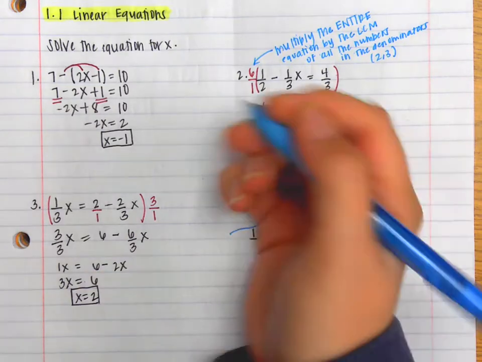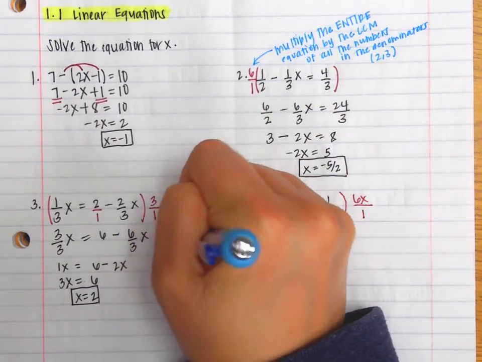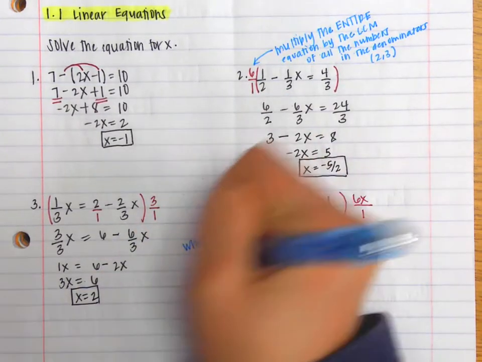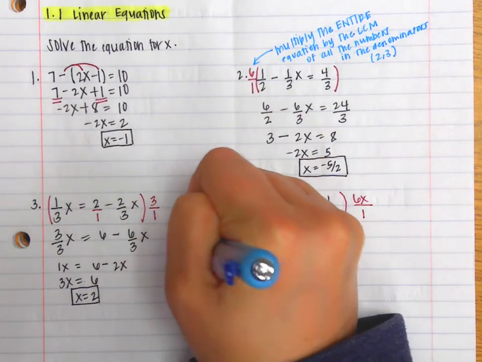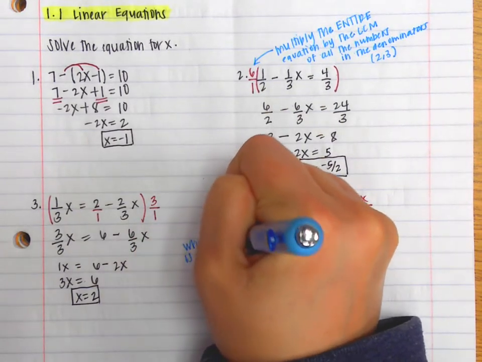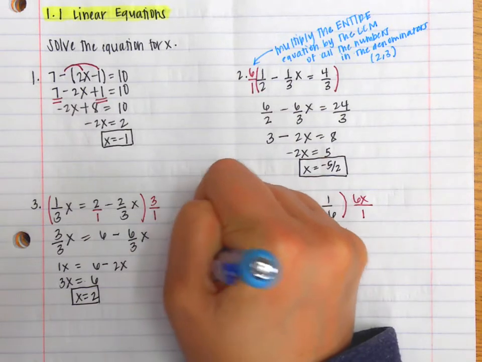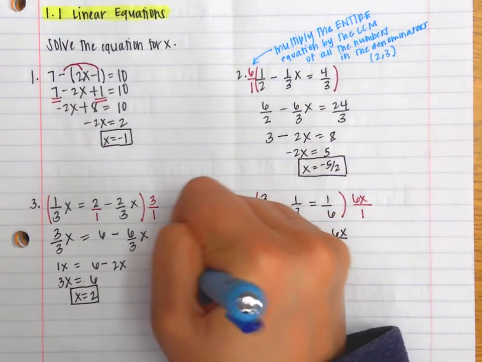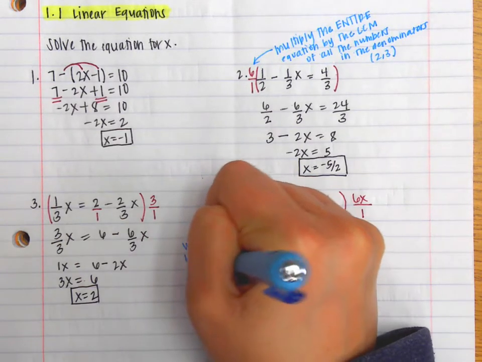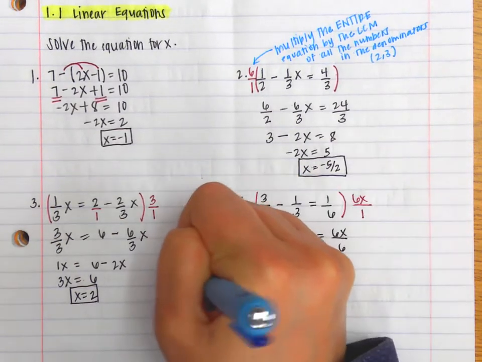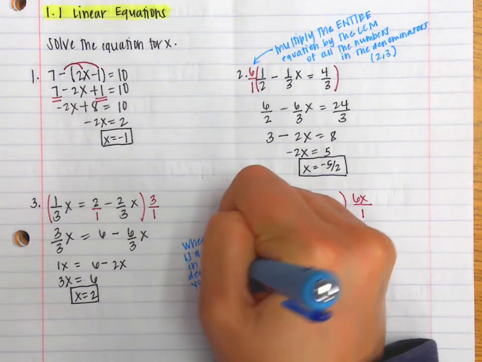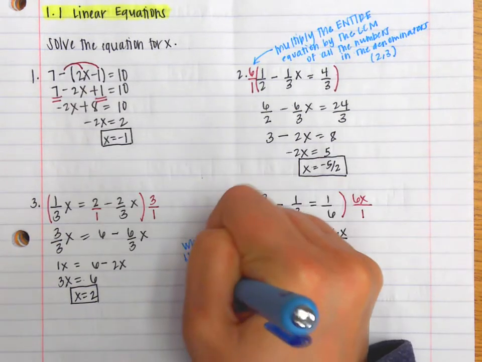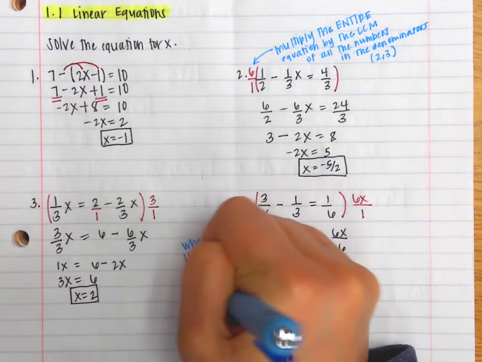So when there is a variable in the denominator, you need to check your solution.